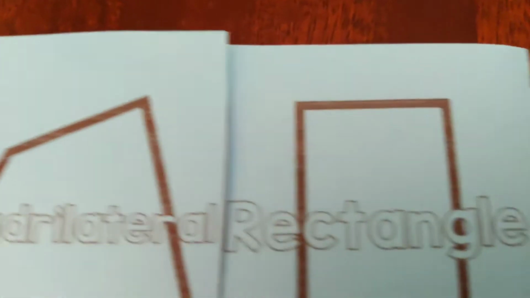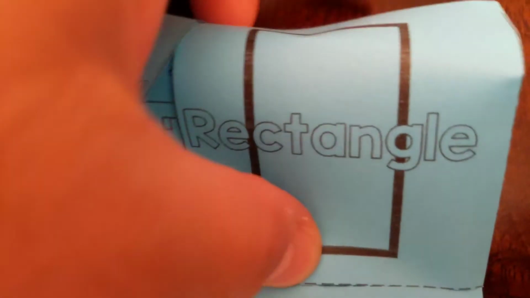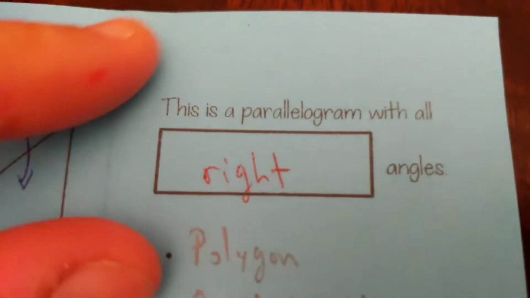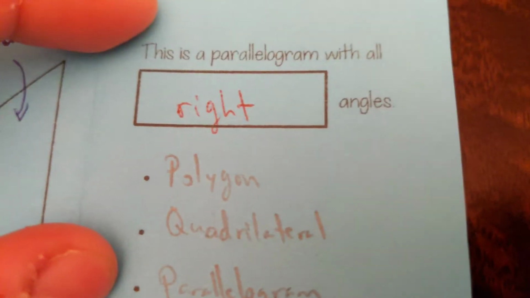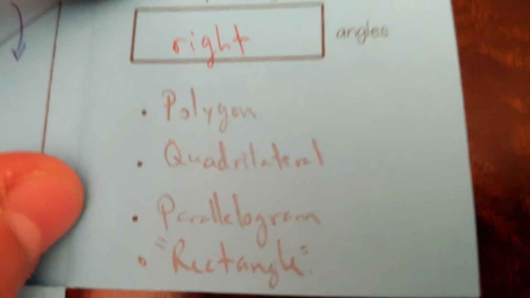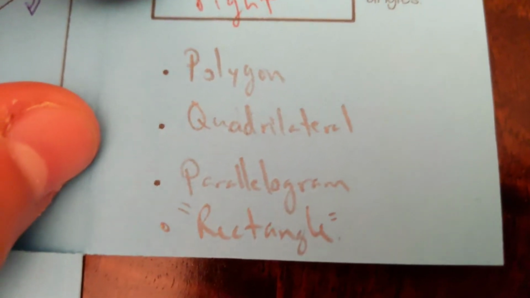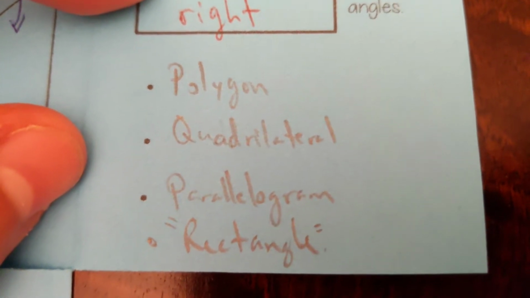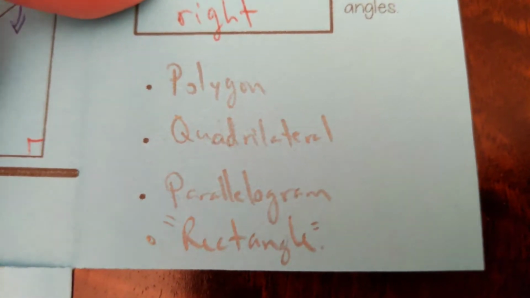The next one we have over here is the rectangle. I think we talked about this one in class plenty of times, and you've probably seen this one everywhere you go. A rectangle is a parallelogram with all right angles, and it can be classified in 4 ways: as a polygon, a quadrilateral, a parallelogram, and a rectangle.